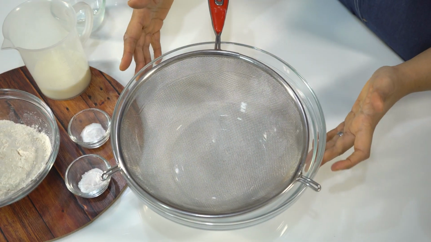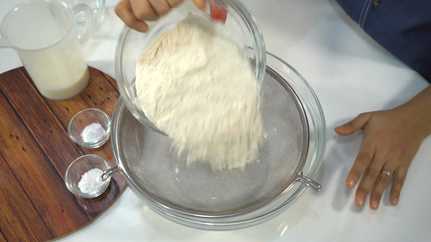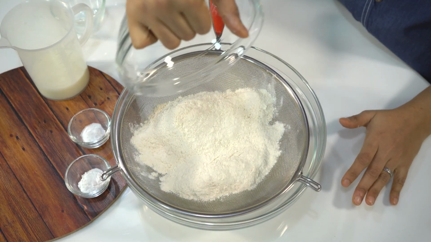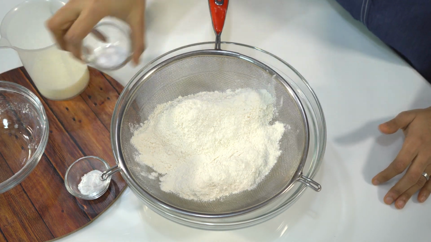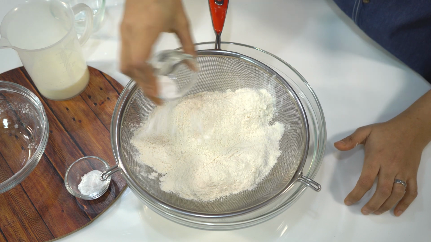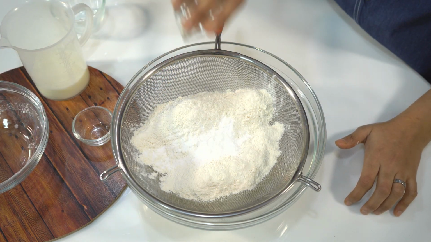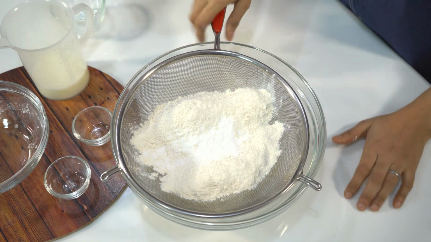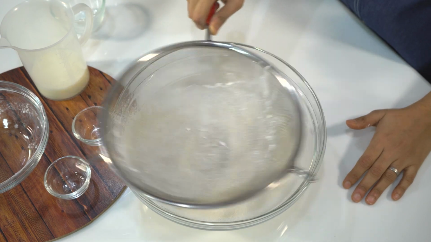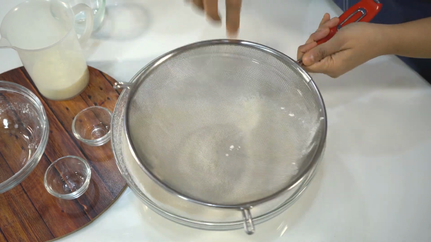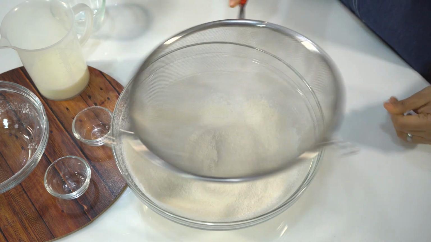I have a large bowl here with a sieve and I'm going to pass my all-purpose flour through this. What happens when we do this is that it aerates the flour, and we are going to add our leavening agents, baking soda and baking powder. All of these get mixed really well when we sieve it, okay? And if you have any big lumps like this in any of your leavening agents, that gets sieved through as well.